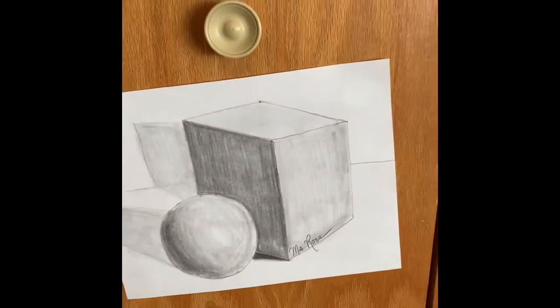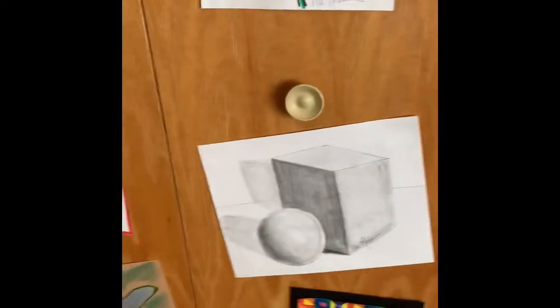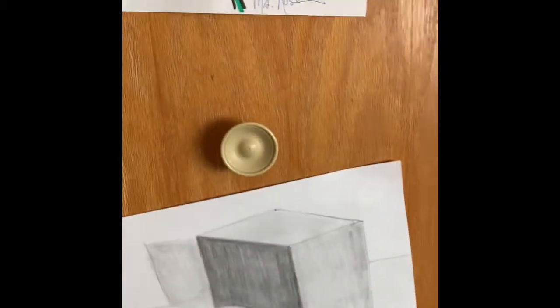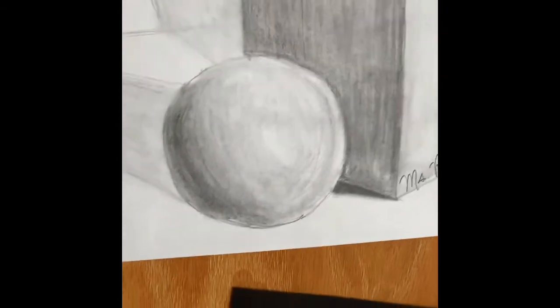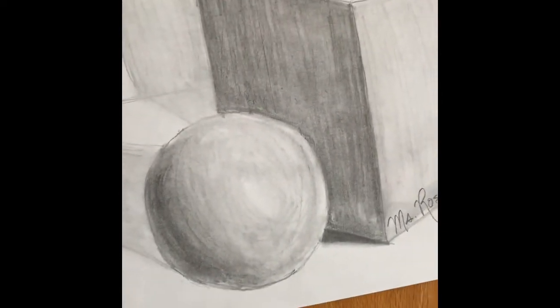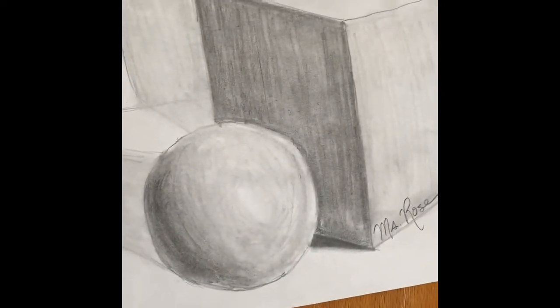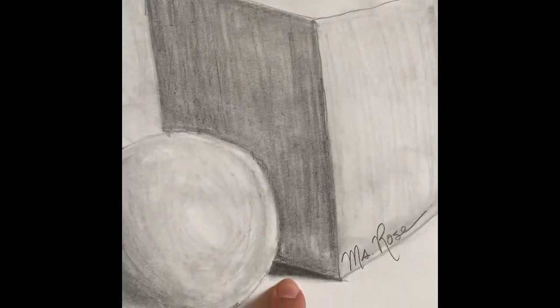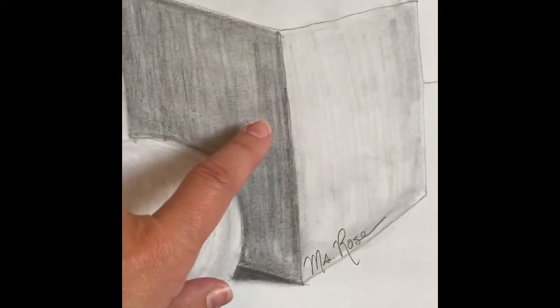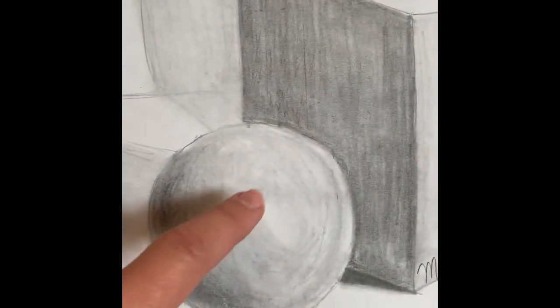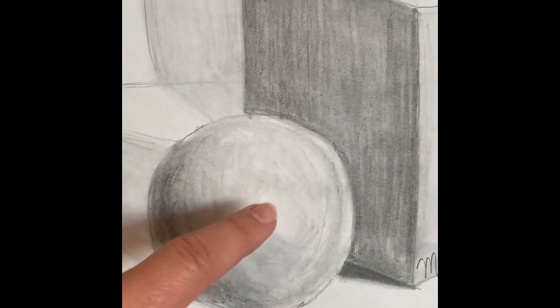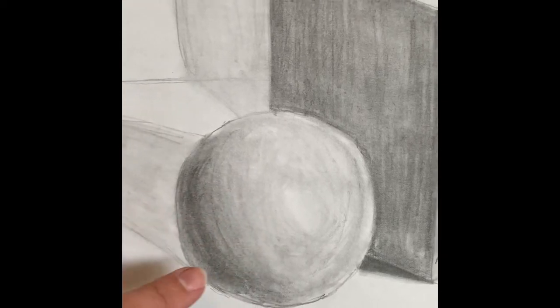So the next one is value, and I'm actually going to show you the same picture because value is how I created form. Value means that colors can go from light to dark. And so you'll see the darkest value down here in the shadow. And then this one's kind of medium. And then there's these lighter values where the light is shining. You can see the light value here, medium, dark.